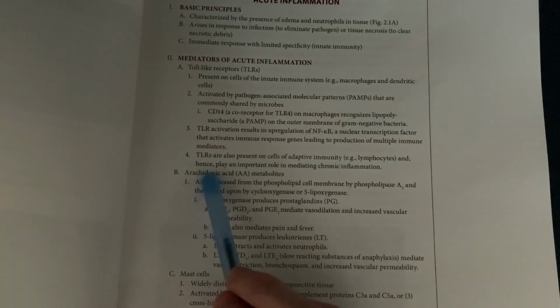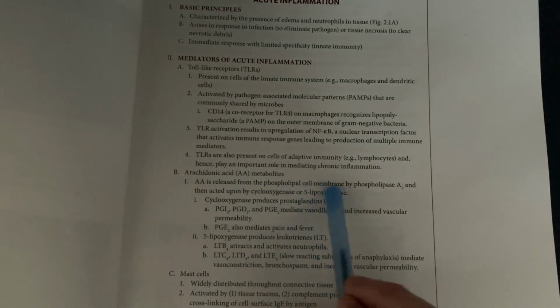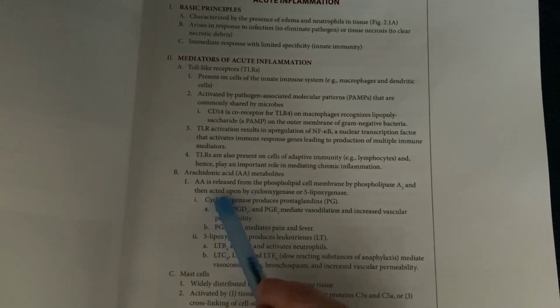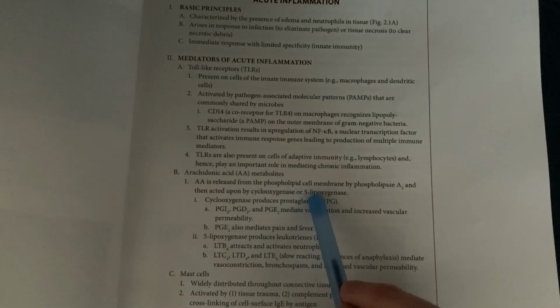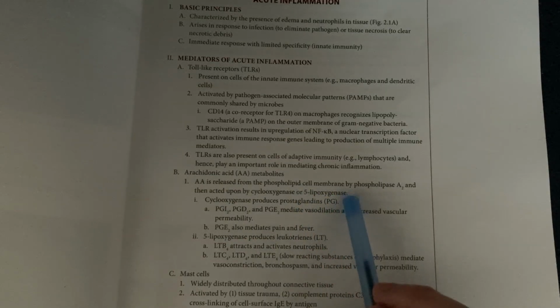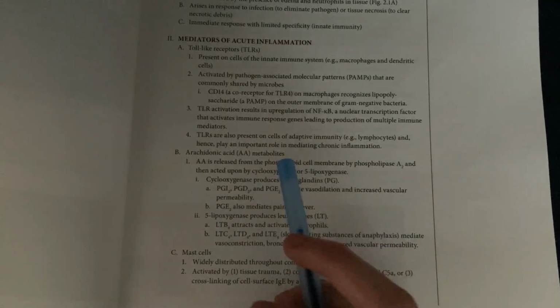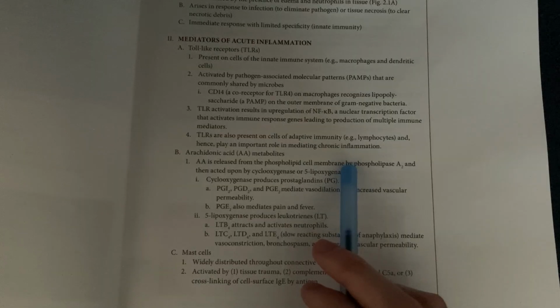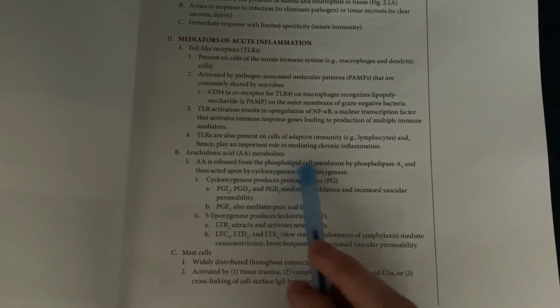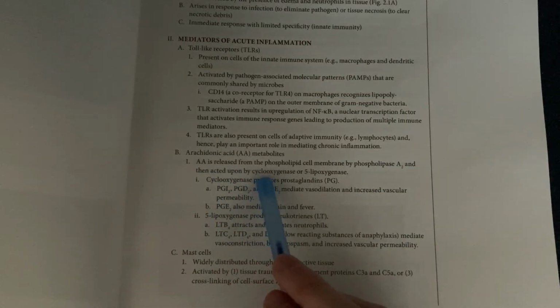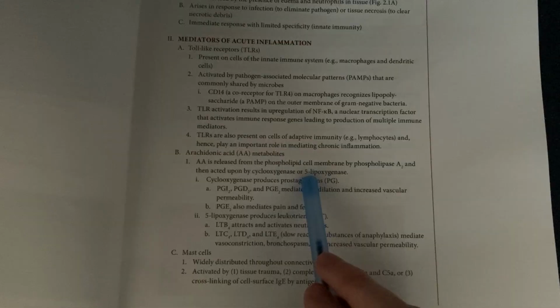Now, let's talk about arachidonic acid metabolites. So the arachidonic acid is released from the phospholipid cell membrane by the enzyme phospholipase A2, and then acted upon by the cyclooxygenase or 5-lipoxygenase. By the way, AA stands for arachidonic acid, but just remember that they're released from the phospholipid cell membrane by phospholipase A2 before being acted upon by the cyclooxygenase or 5-lipoxygenase.